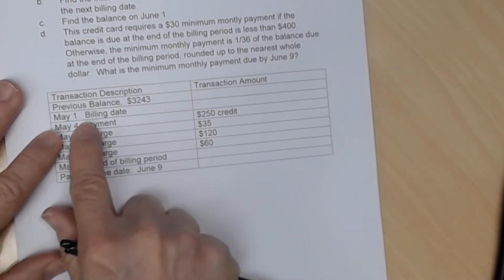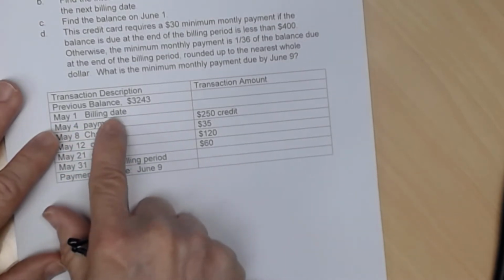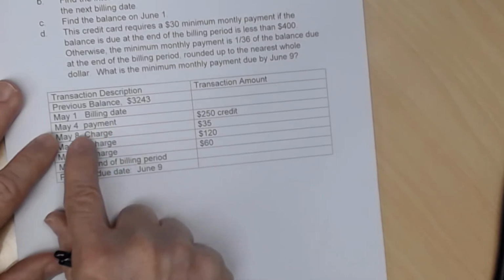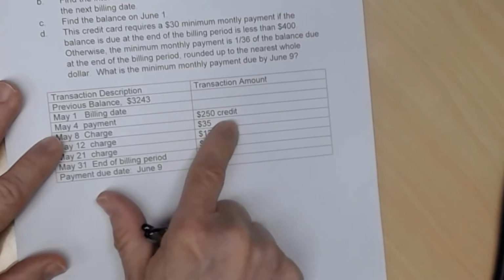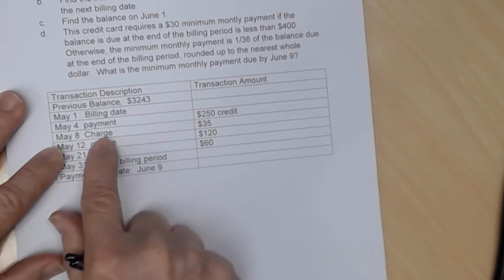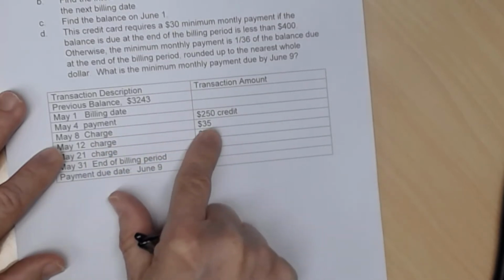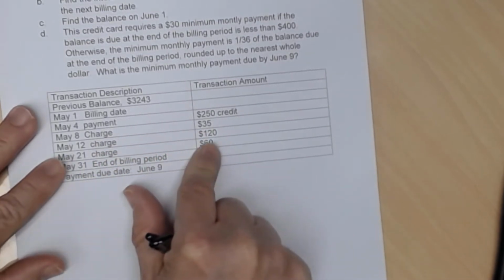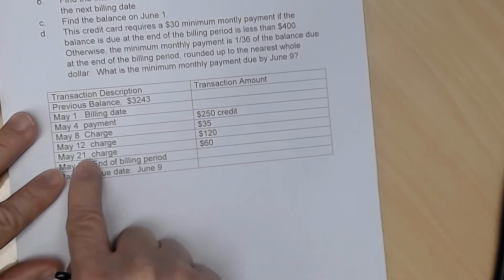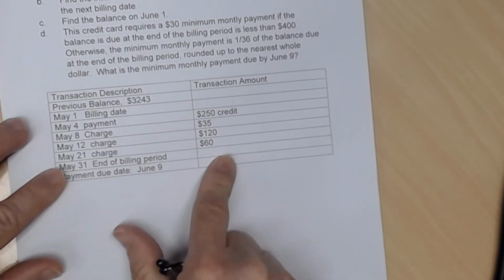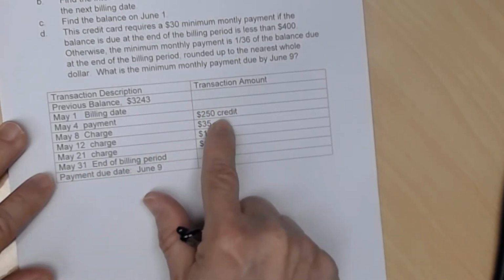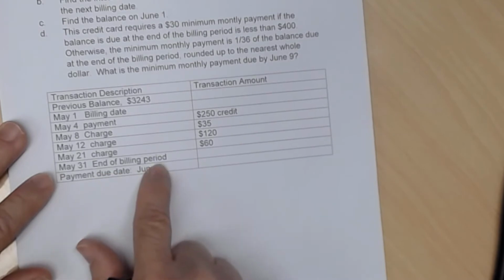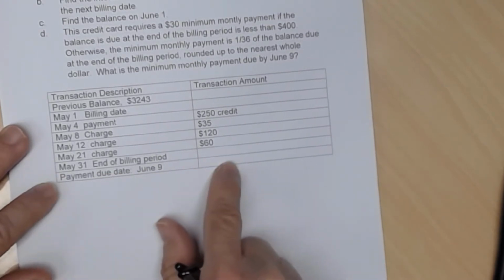Then on May 1st, you have a billing date. On May 4th, you made a payment of $250, so that's a $250 credit. On May 8th, you made a charge of $35. On May 12th, you made another charge, $120. On May 21st, you made another charge, $60. Those are the only three charges you made. Then the end of the billing cycle, and the payment due would be June 9th.